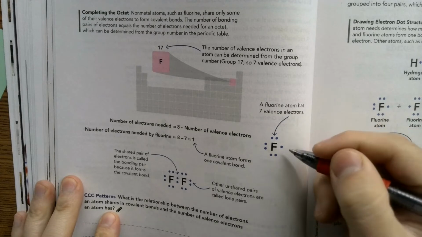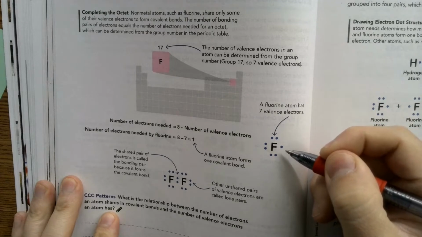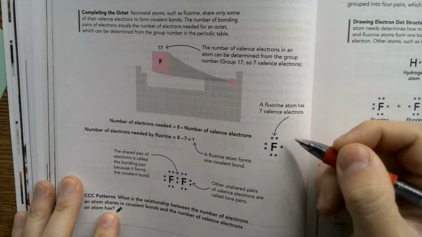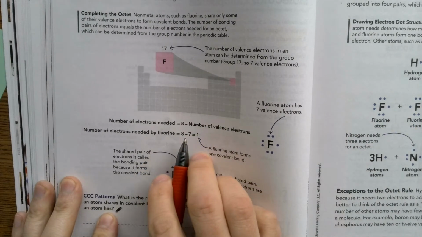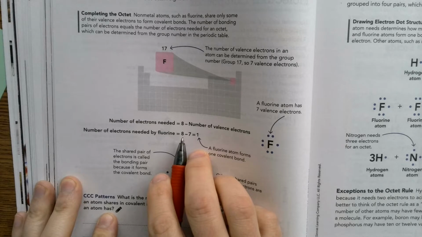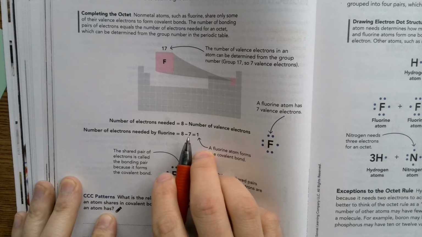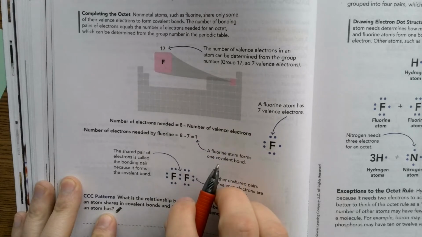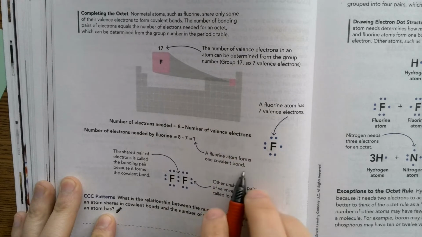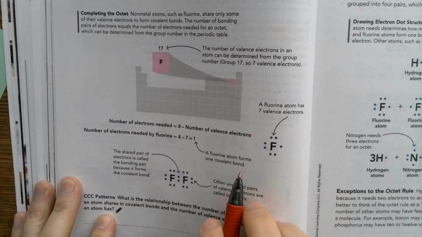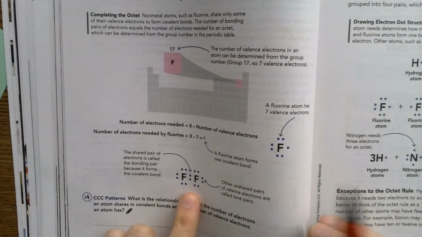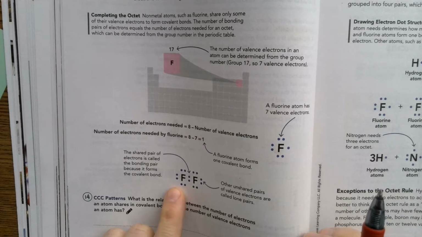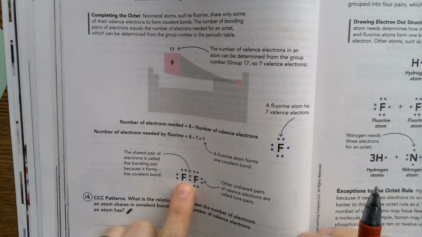You'll notice that fluorine is missing 1 electron. There's a little formula here: 8 minus 7. 8 is the total number of electrons required for a full octet, and 7 is how many it has, so it needs 1. It's going to form 1 covalent bond. Fluorine is diatomic in nature, so it's going to pair up with another fluorine and share that 1 electron with each other.